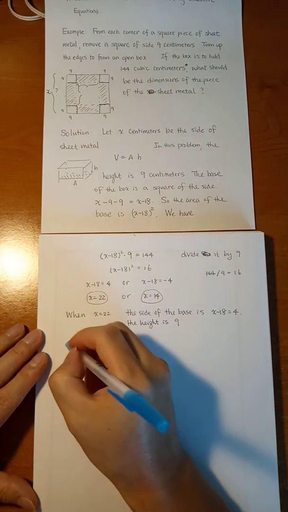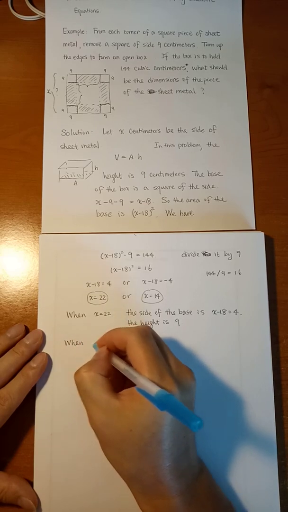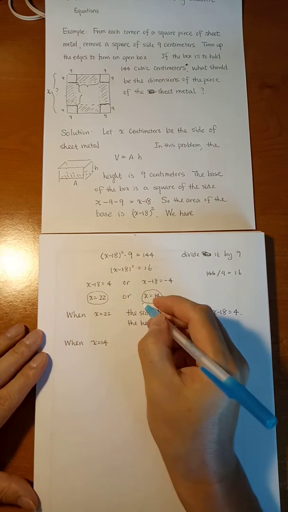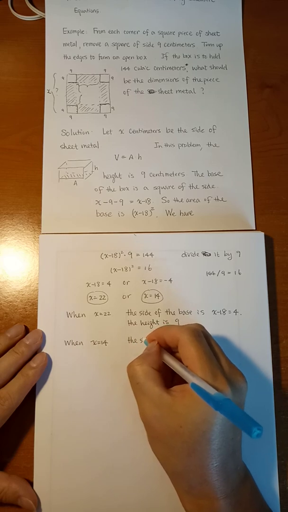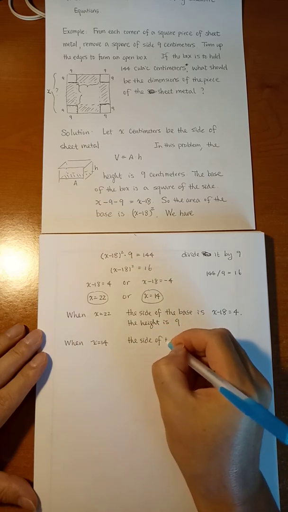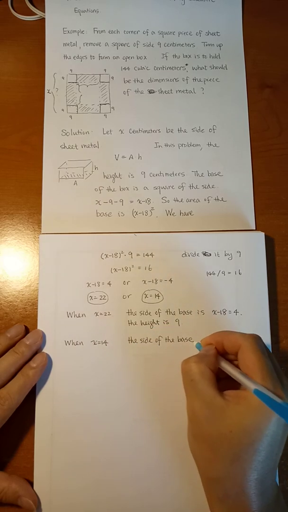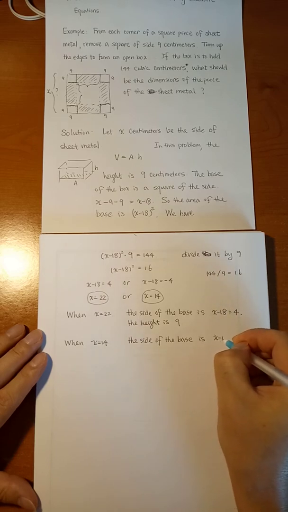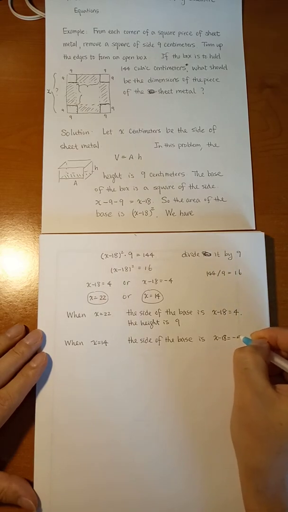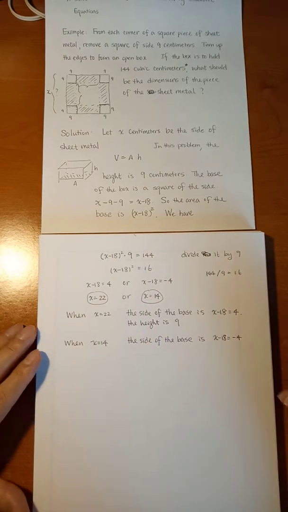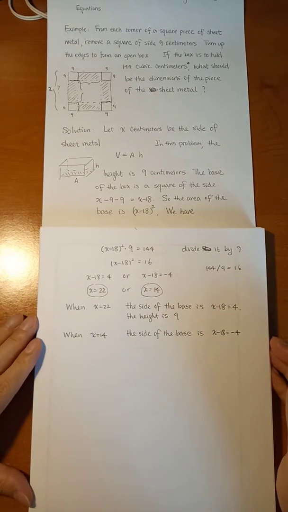It makes sense. And when x is 14, the side of the base is x minus 18, which is negative 4. Now you have a problem. We are talking about the real question.